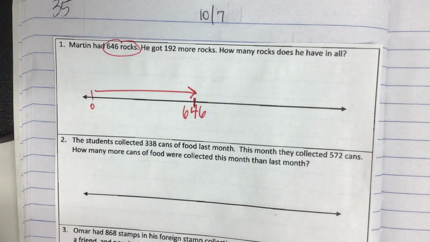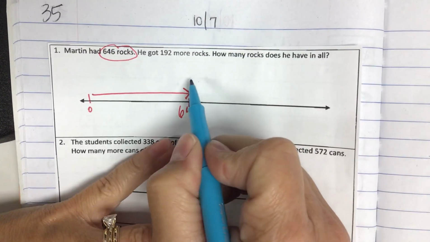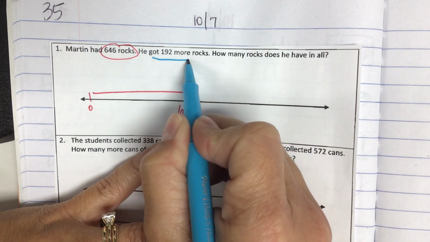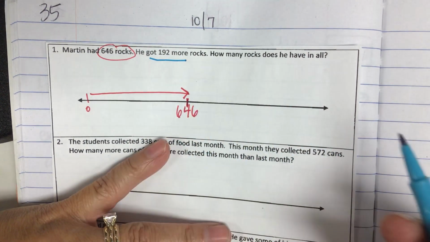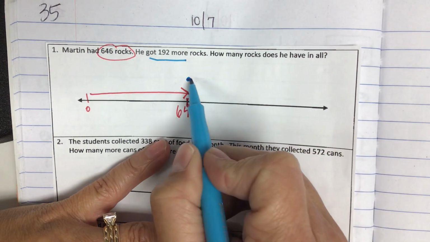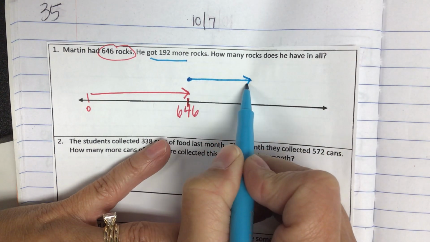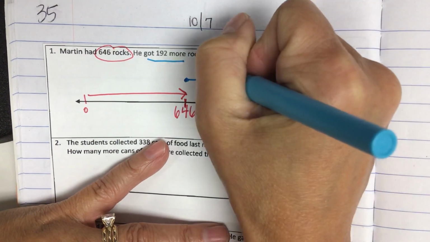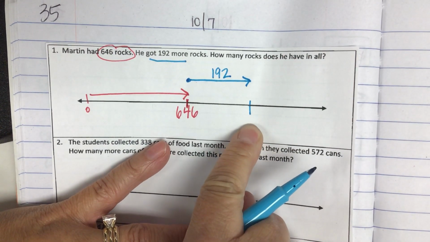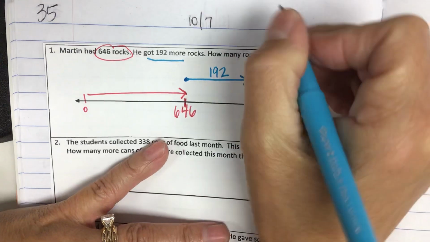Then I'm going to use a different color and go up to show that this is a different number. He got 192 more. That means it's going to get bigger. So I'm going to start right here at 646 and go up 192 places. Now, I don't know what this number is without adding those two together.